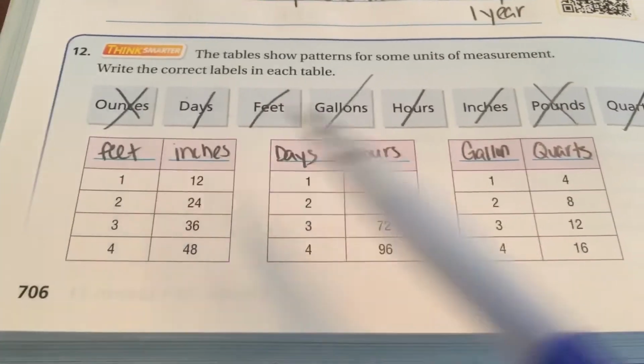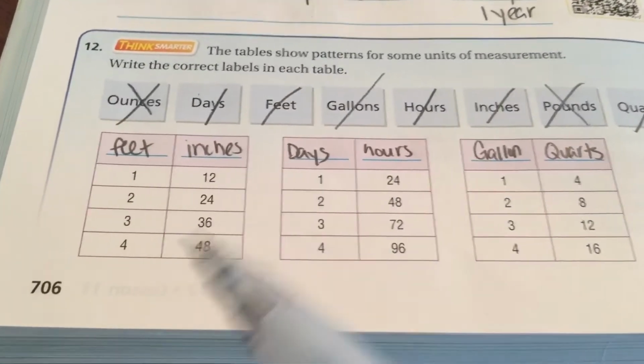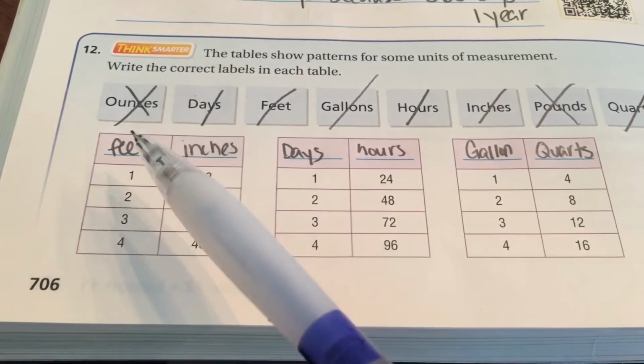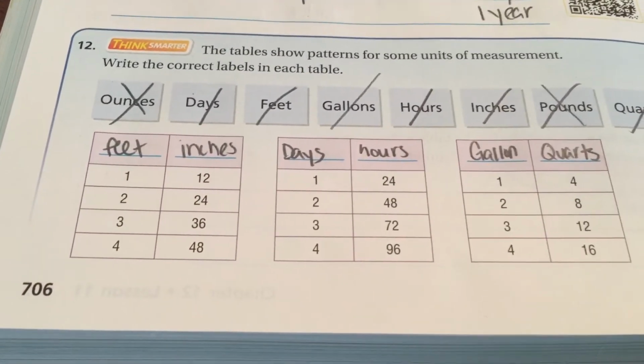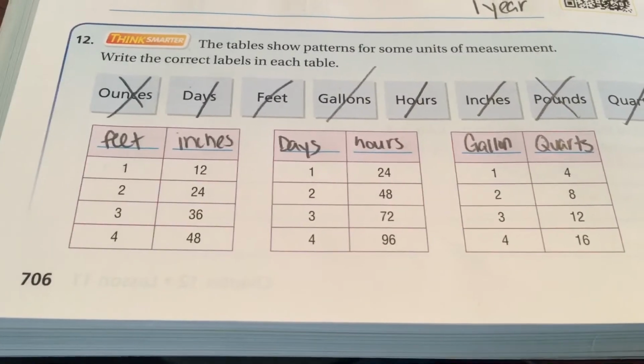So you were supposed to pick which one of these went into which spot. And there were 2 of them that couldn't go anywhere in ounces and pounds. The rest of them all fit in here pretty nicely. So those are your answers for that.